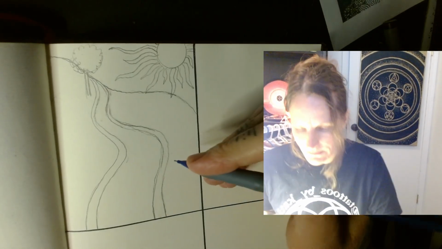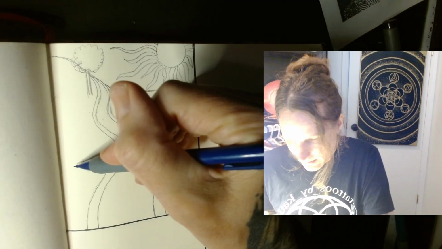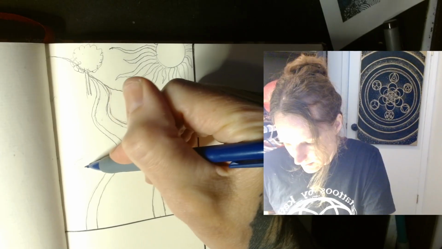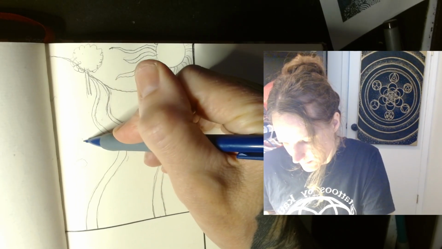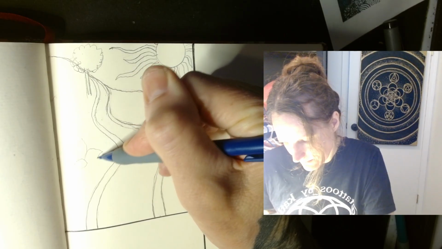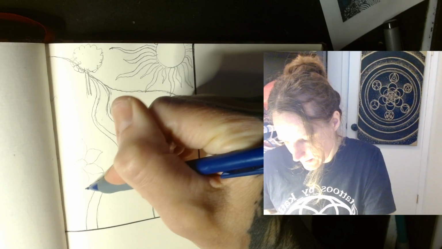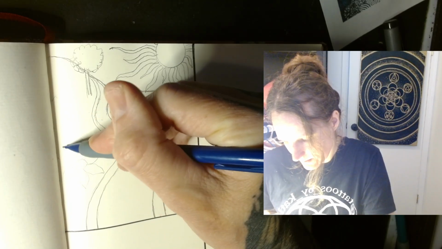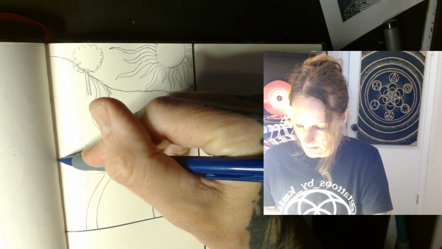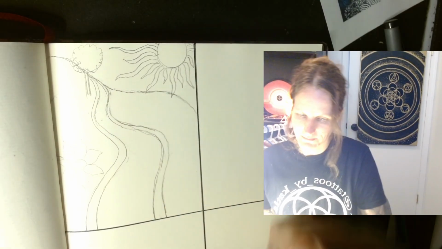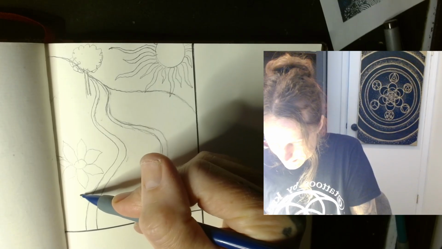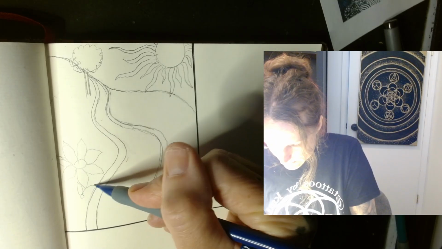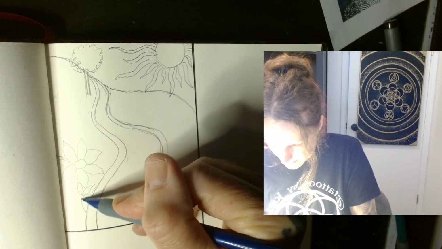Okay, let's think about some flowers. I'm just going to sketch in a nice big flower right here. Maybe put the ends as points. I didn't do that with the first one, but this one's going off the page. And then a couple more below it. This one's coming over the pathway a little bit.